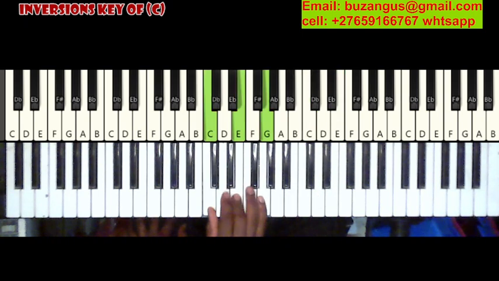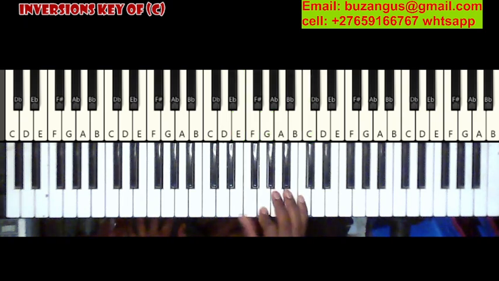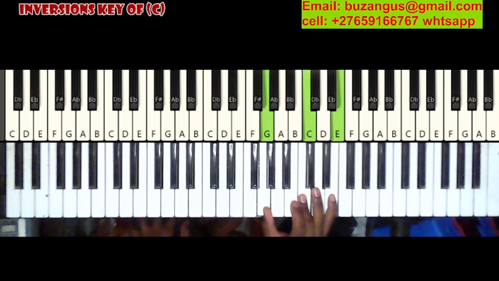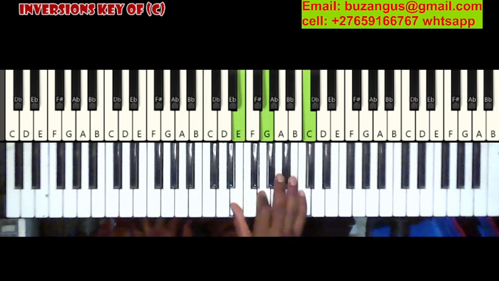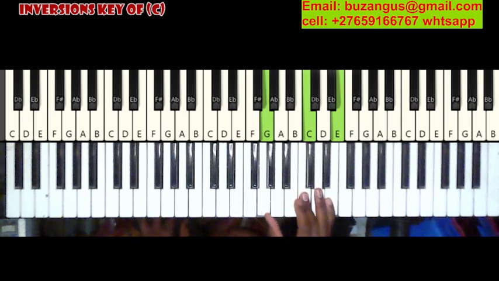So we've inverted our C. This is our root position, first inversion, second inversion. I hope this is easy. Root position, first inversion, second inversion. That's inversions. We can do it all over.